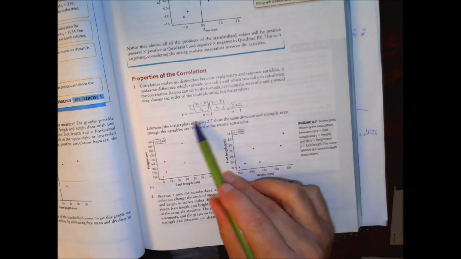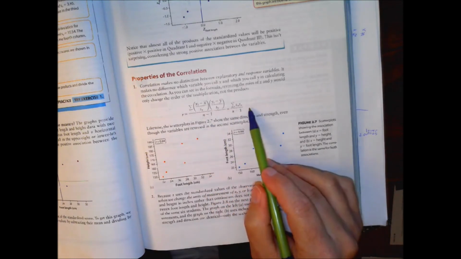Another important point is R is not measured in a unit. We wouldn't say that R is equal to, we found 0.84. It's not equal to 0.84 inches or 0.84 feet or anything like that. It's just a number, 0.84.